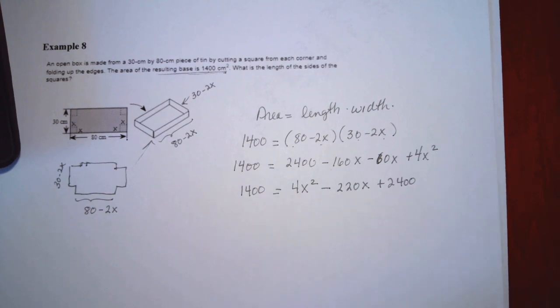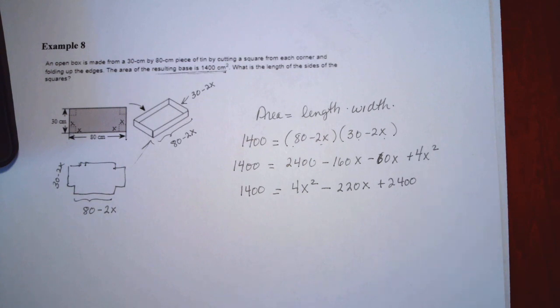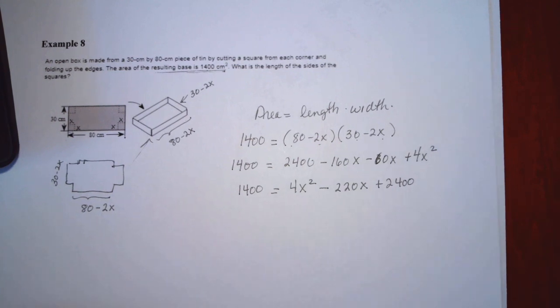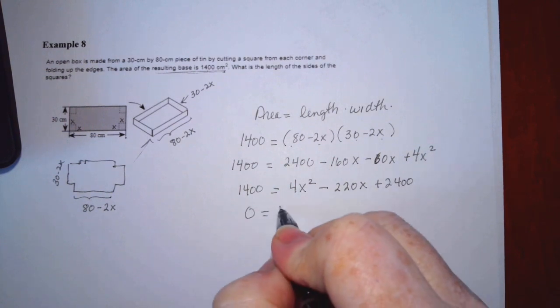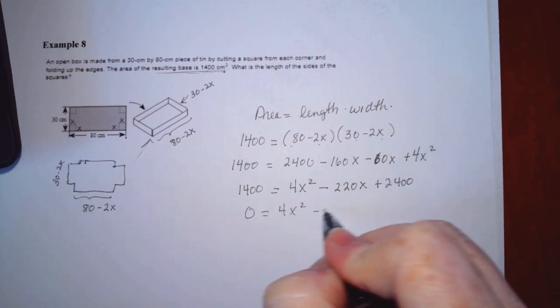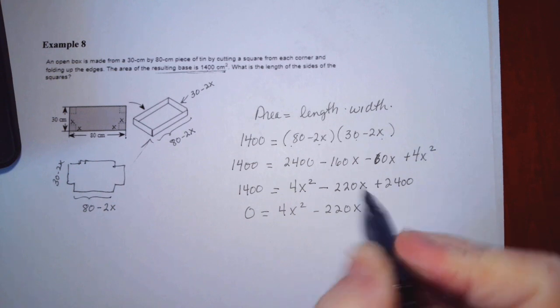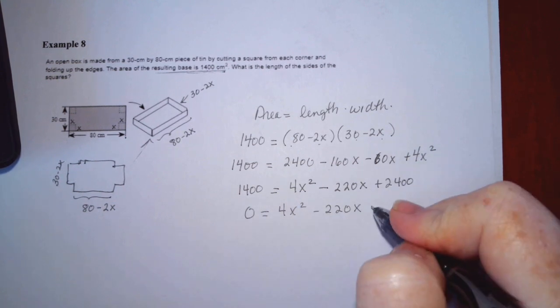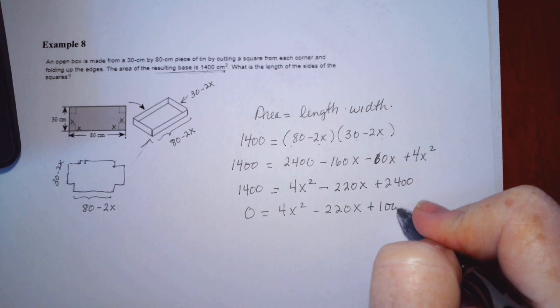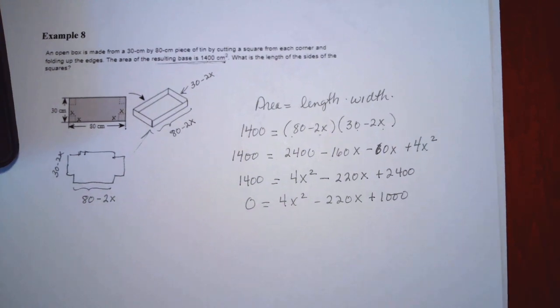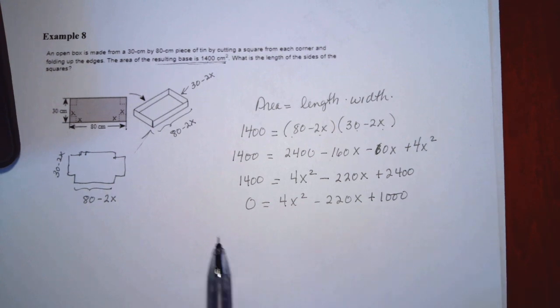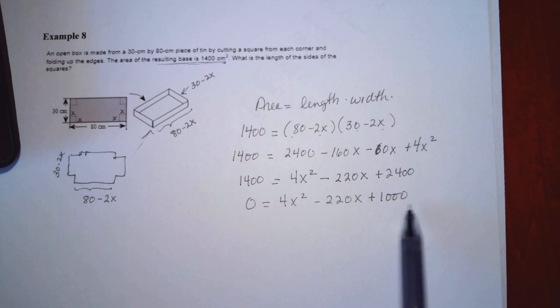Now, if I'm going to use either factoring or the quadratic formula, I need to move this 1400 over here and make that a 0. So I'm subtracting 1400 from both sides, so I would have 1000. Now, fun fact, if we want to, we could divide through by a number on both sides of this equation to make my numbers a little bit smaller.